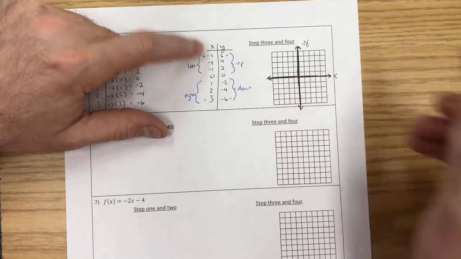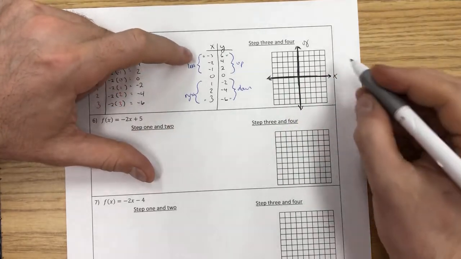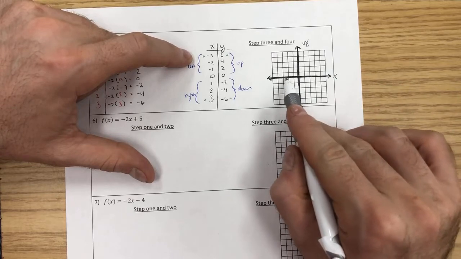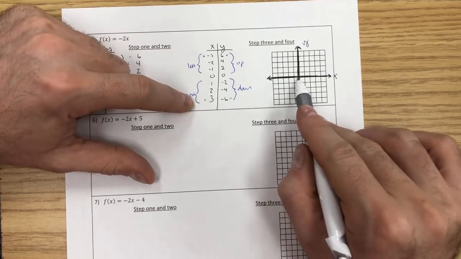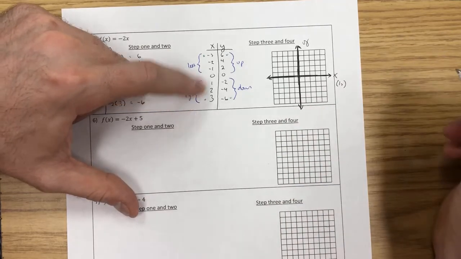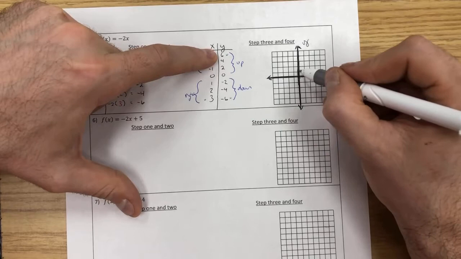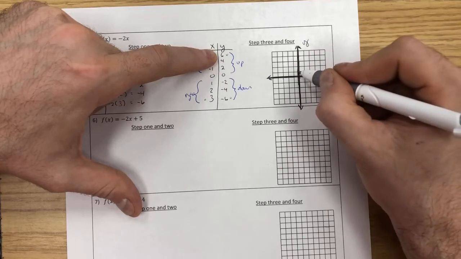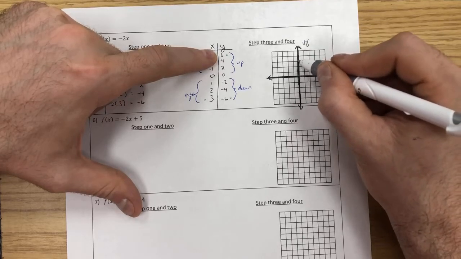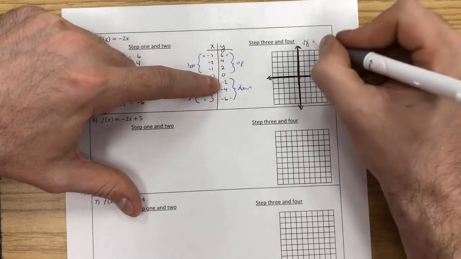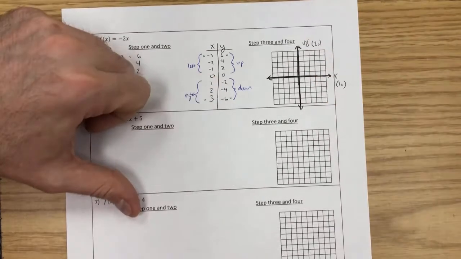Okay, so let's go ahead and in a different color, I'm going to move, well, hold on. Got a little ahead of ourselves. I need to put the scale down. So can I reach -3? 1, 2, 3. Yes. Can I reach +3? 1, 2, 3. Yes. So I can count by ones. Can I reach 6? 1, 2, 3, 4, 5. Nope. So how about by twos? 2, 4, 6. Yes. How about by twos negative? 2, 4, 6. Yes. So my y is going to be by twos.